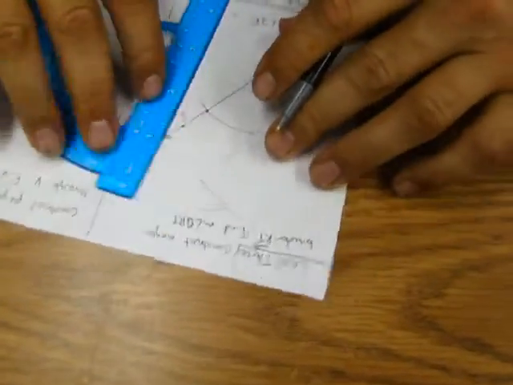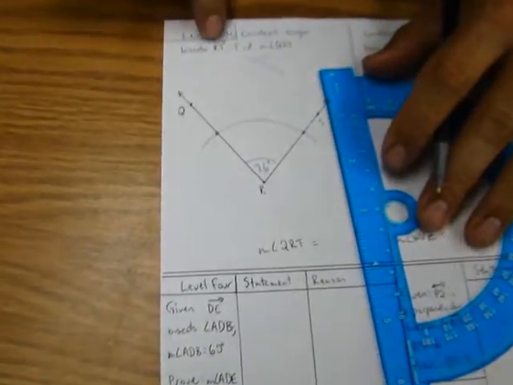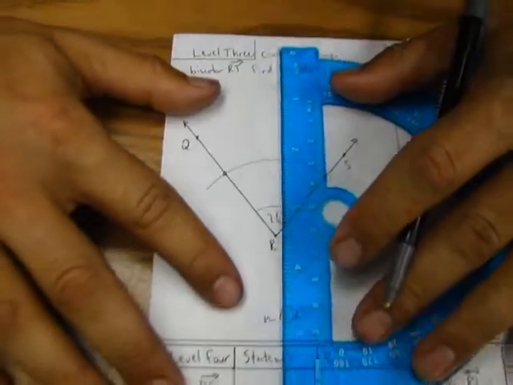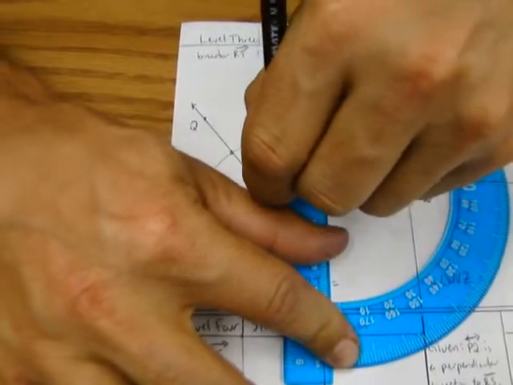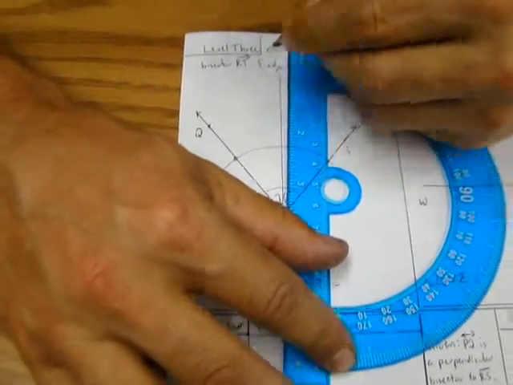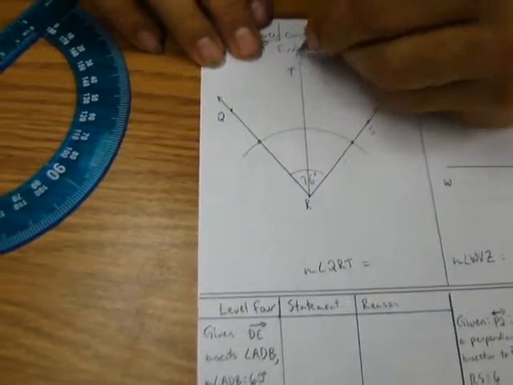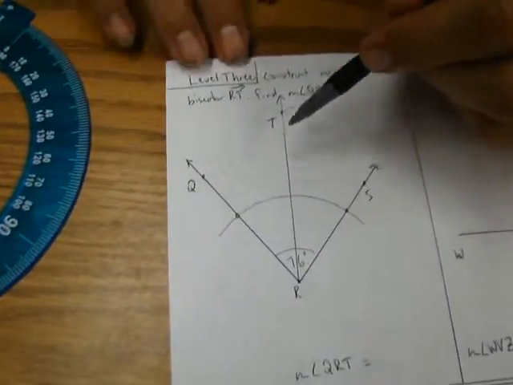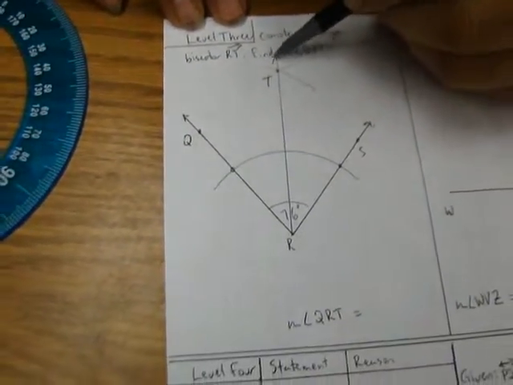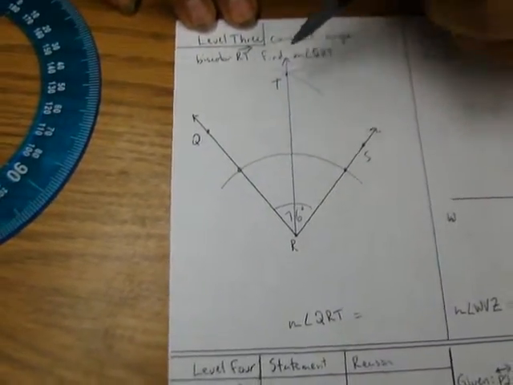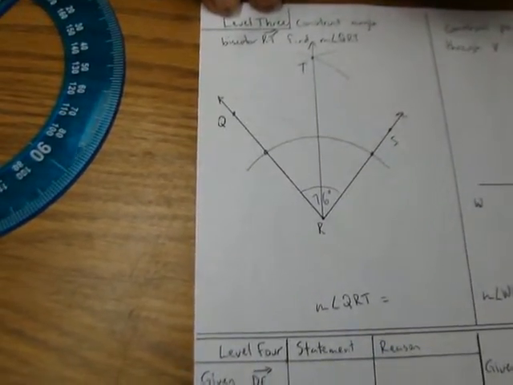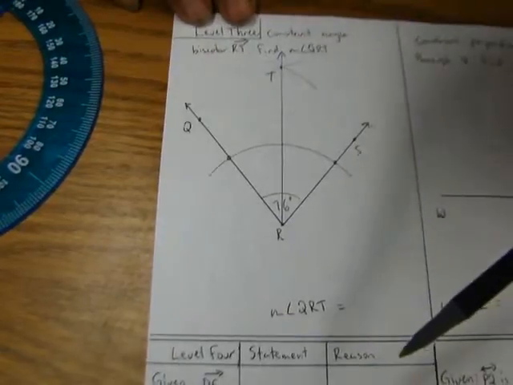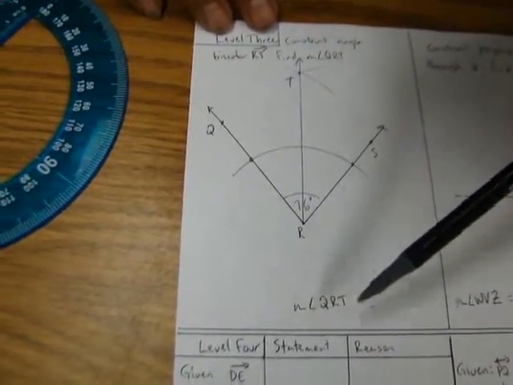upwards, and to review actually, ray RT. So if I'm calling the ray RT, then T needs to be this point right here where they cross. And since it's a ray, it doesn't stop at T, it keeps going. That's why I have the arrow up here. Now if you look at these 2 angles, they look to be congruent.